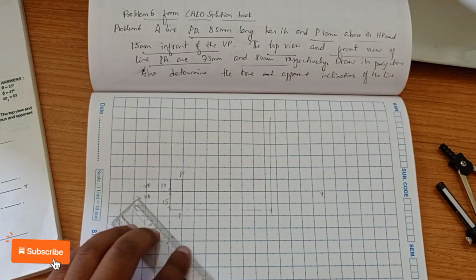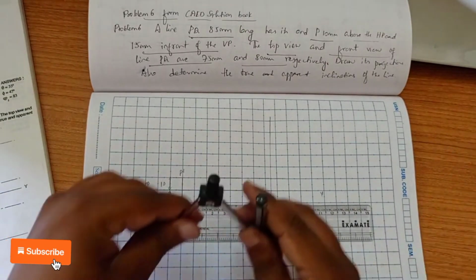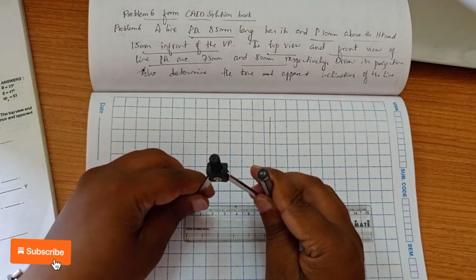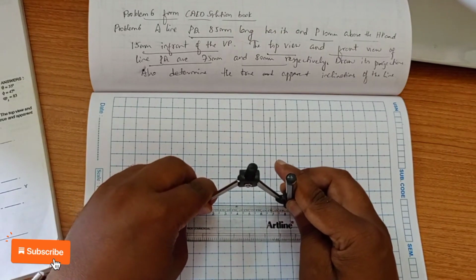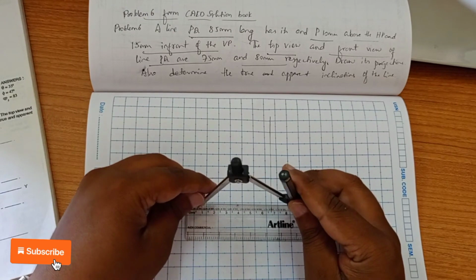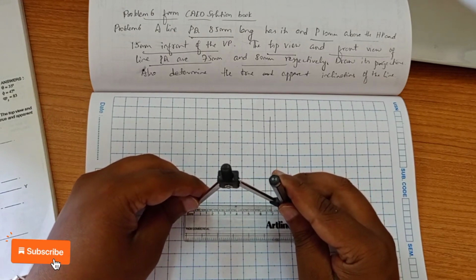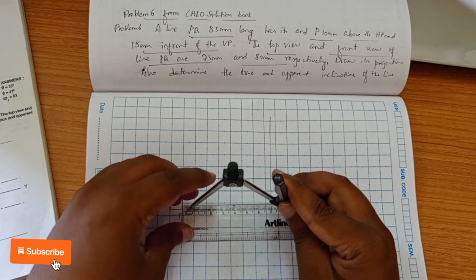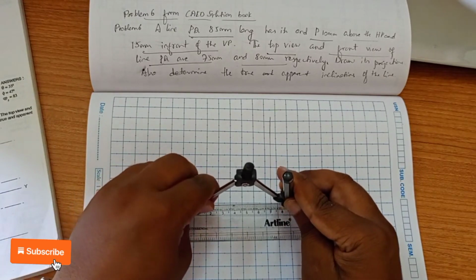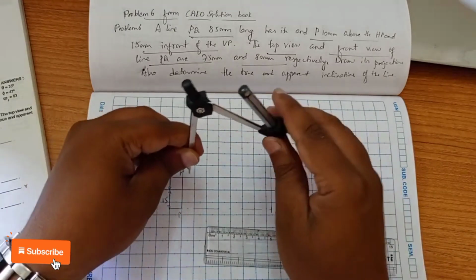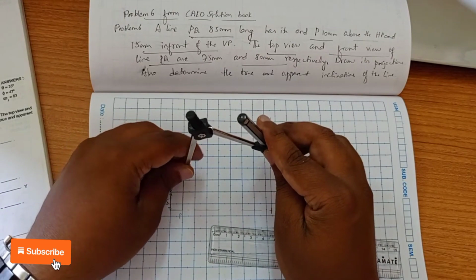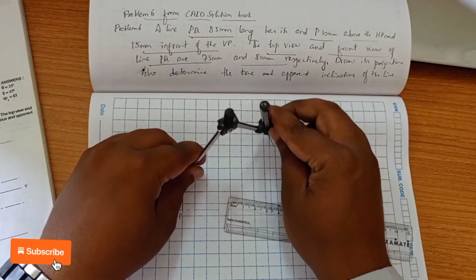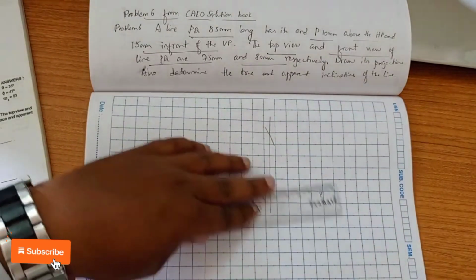Now I'm going to measure 85 using the compass and scale, cut the arc, and then join.